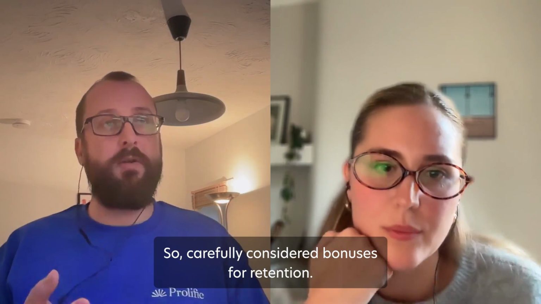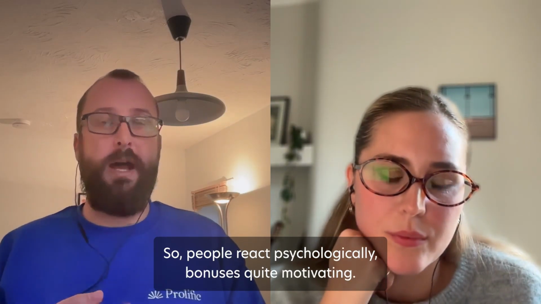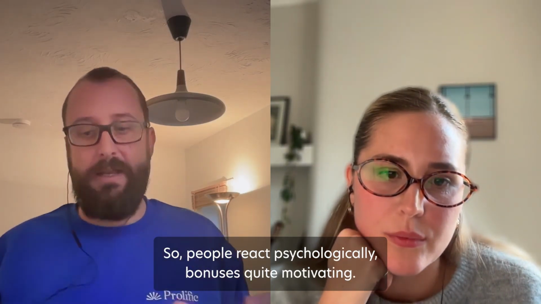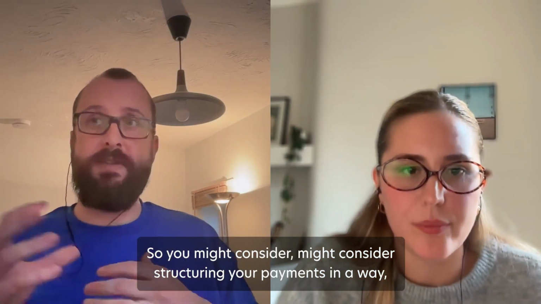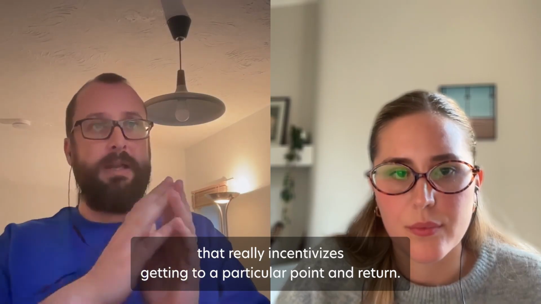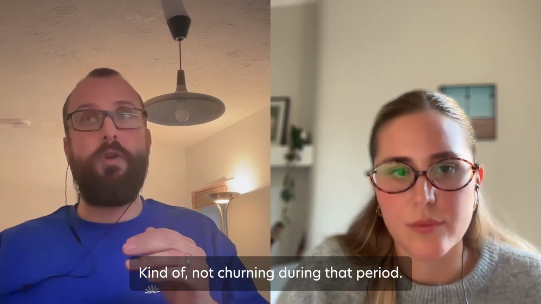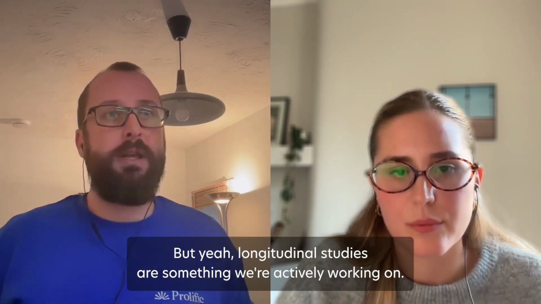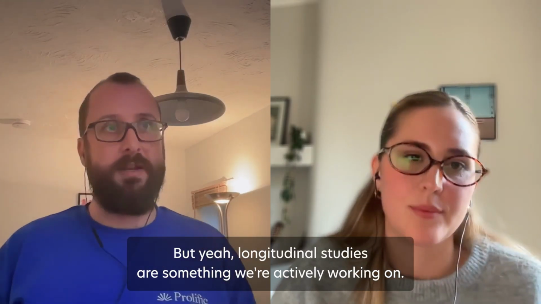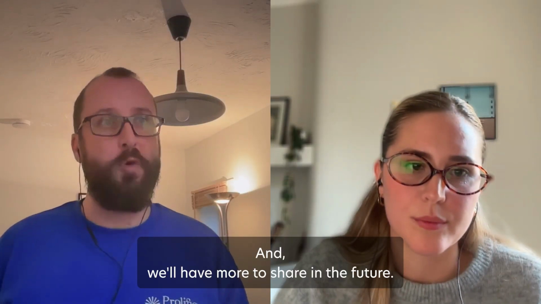Carefully considered bonuses for retention, because people react psychologically. A bonus is quite motivating, so you might consider structuring your payments in a way that really incentivizes getting to a particular point and not churning during that period. But longitudinal studies is something we're actively working on, and we'll have more to share in the future.